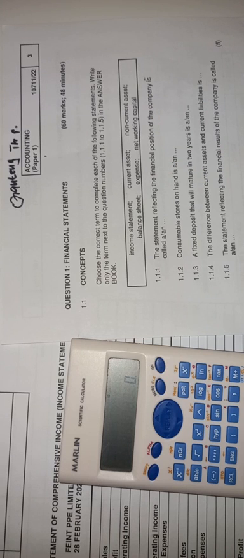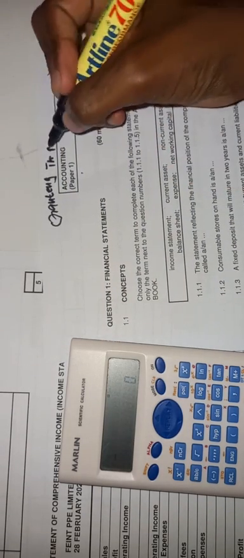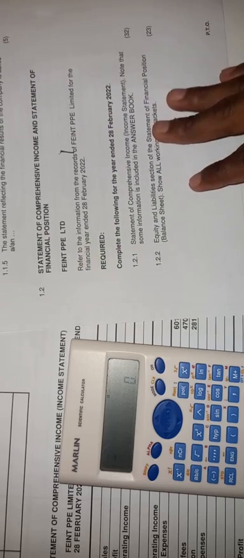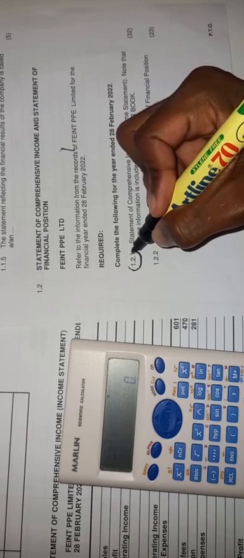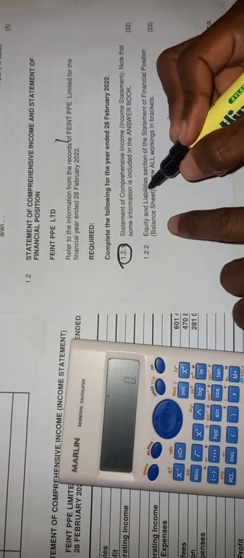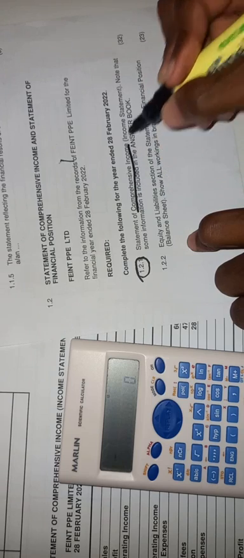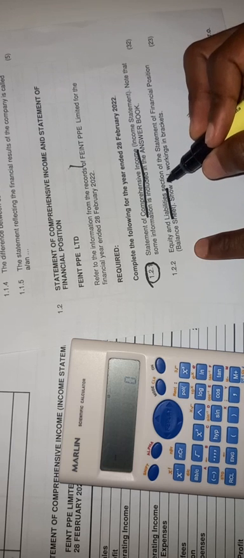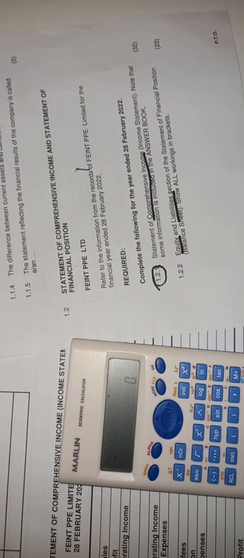Today we're going to do another accounting paper one paper. We're going to be focusing on financial statements, specifically the income statement. This paper is from the Gauteng trial exam, paper one, which they wrote now. We're going to do both questions. The first one will be the statement of comprehensive income, which is the income statement. Then after we're done with the income statement, we're going to focus on the balance sheet, only the equity and liabilities section of the balance sheet. So that's what we're going to be focusing on today.